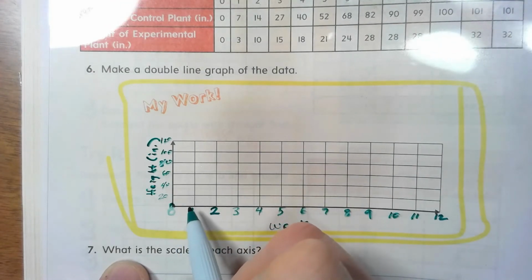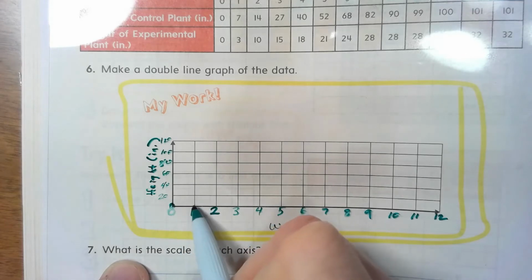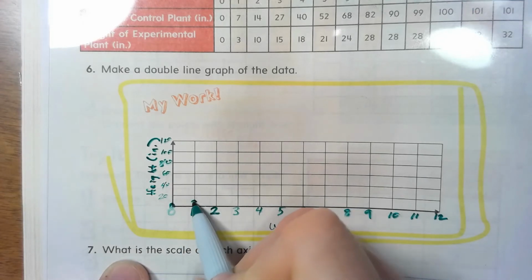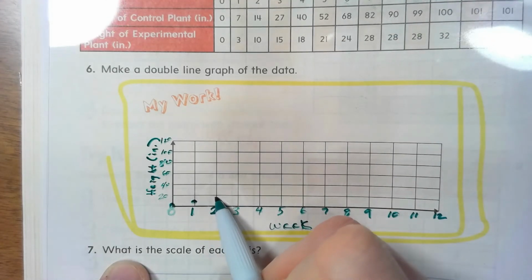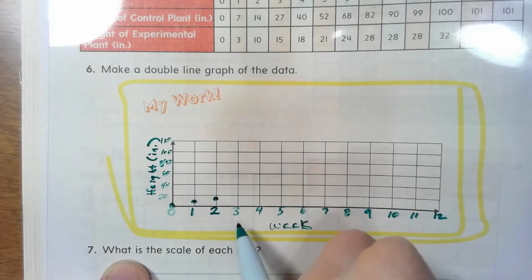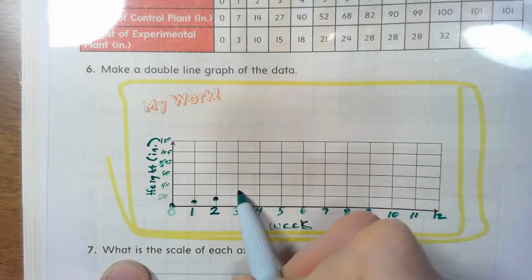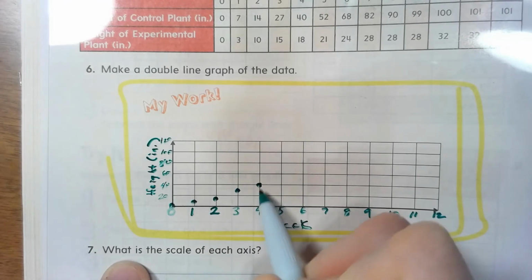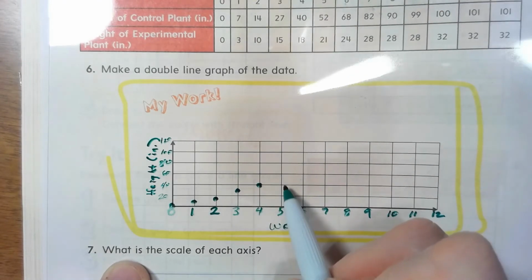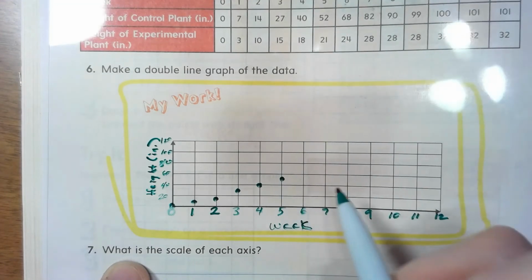Now this is going to be a little bit tricky to plot because between 0 and 20, 7 is somewhere right in here, and there's no way I'm going to be very accurate with that. Week 2, I was 14. Again, it's going to be very hard for me to be very accurate. Once it gets a little bit bigger, I can start being a little bit more accurate. Certainly on week 4, where it's 40, I can be pretty precise.